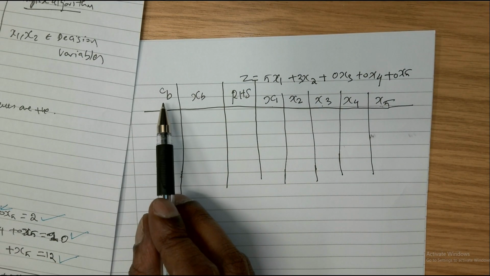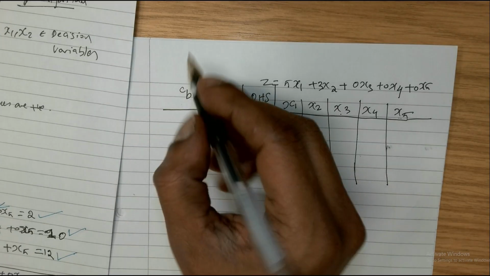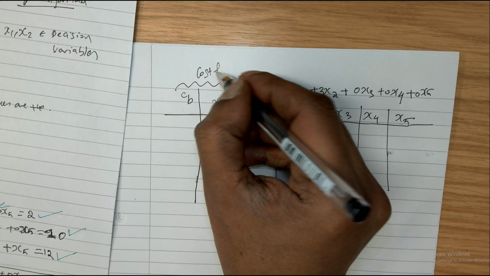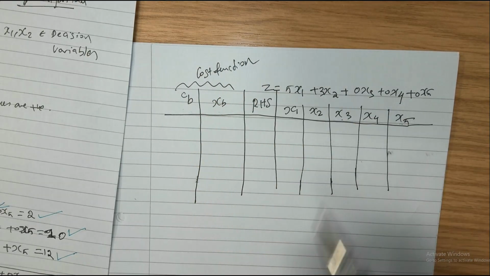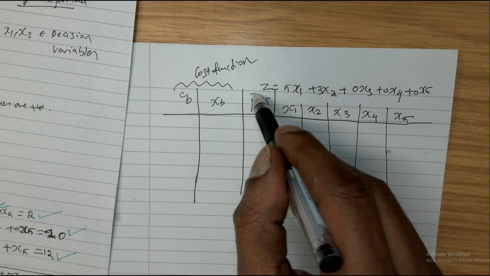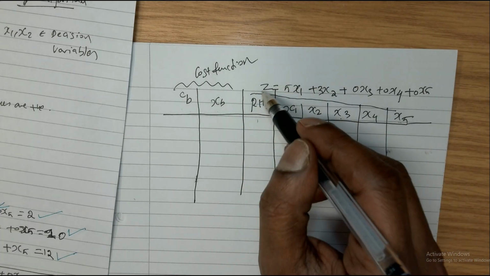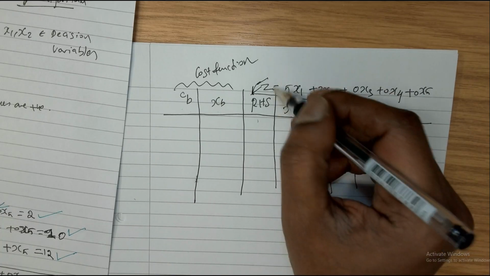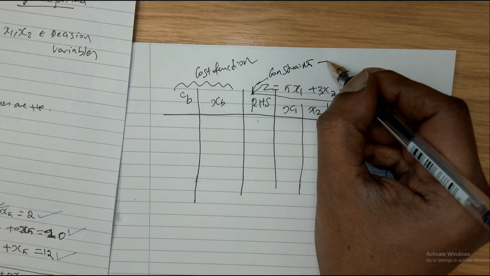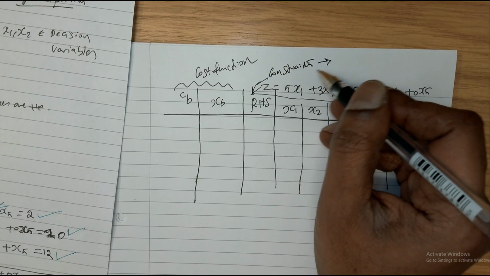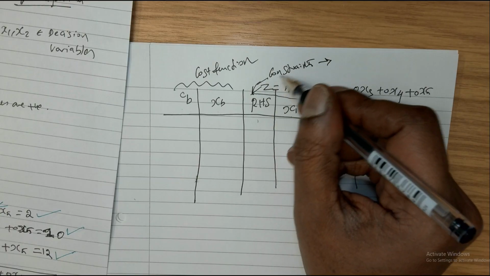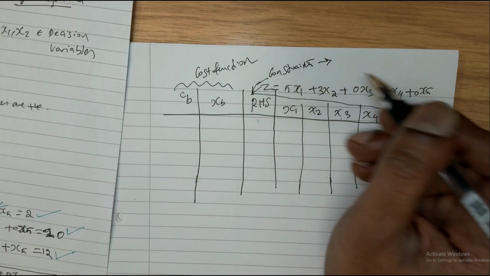These first two columns that you are seeing here correspond to your cost function, and all the other columns correspond to the constraints. Which are now nothing but linear equations, because we converted those constraints, which are typically linear inequalities, into linear equations by adding slack variables.